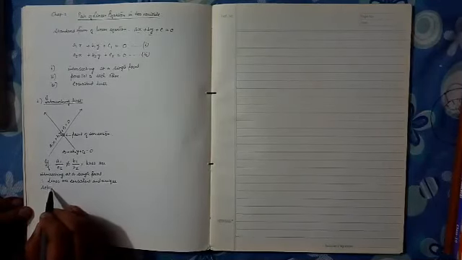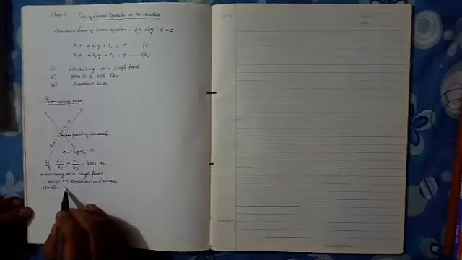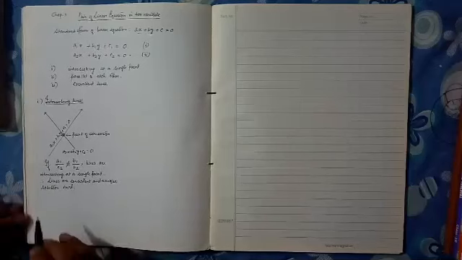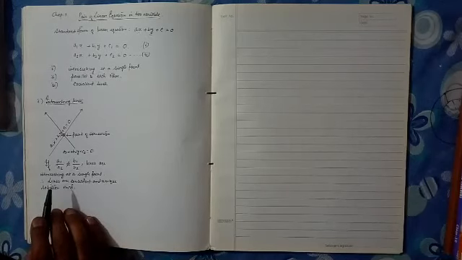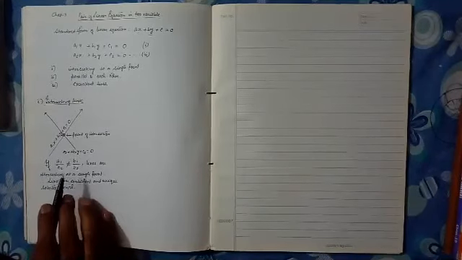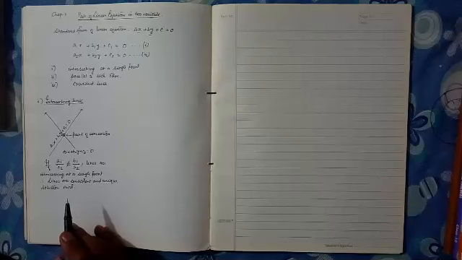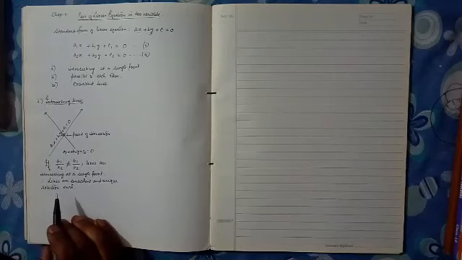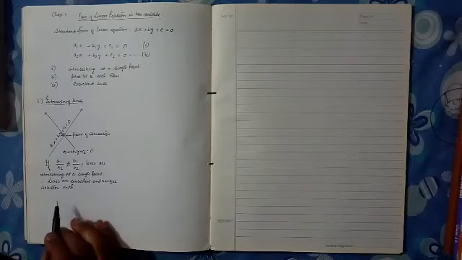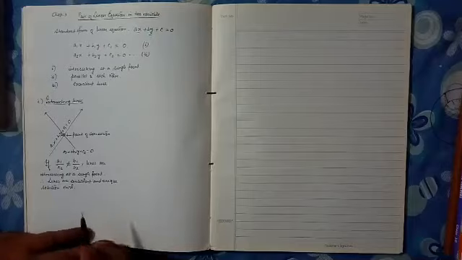Unique solution means not more than one solution. So, before making the solution, we test if a1 by a2 is not equal to b1 by b2; then the lines are intersecting at a single point, consistent, and a unique solution exists.